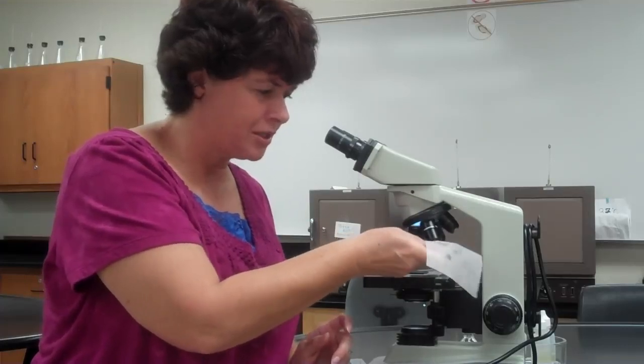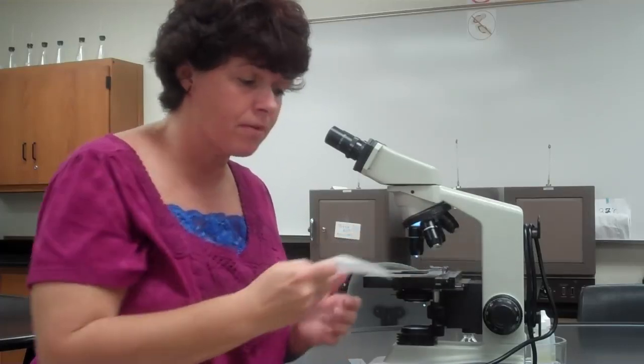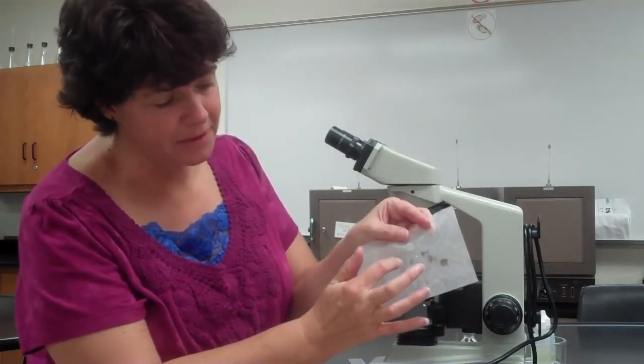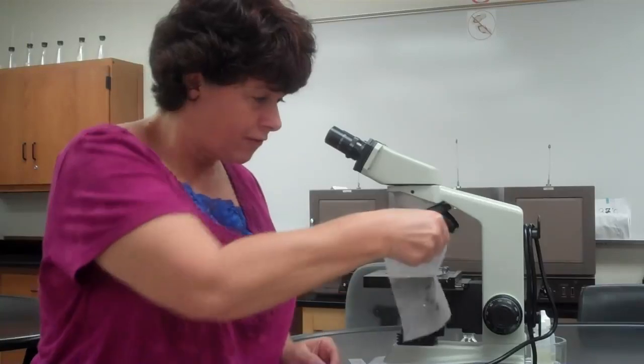Do you see how I'm just gently dabbing? I'm not pushing really hard and I'm not rubbing. I don't know if you can notice, but there's where the oil started, and as I dabbed, it got less and less and less. So if you dab and nothing comes off, that means you're done. Don't use a liquid to clean it off or anything.